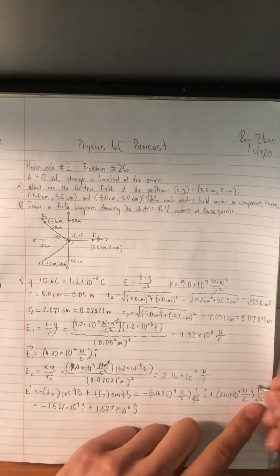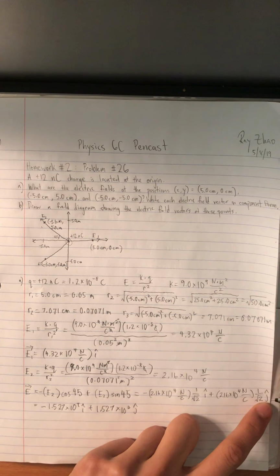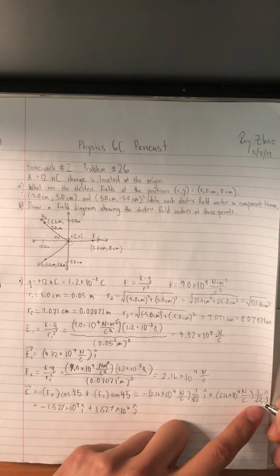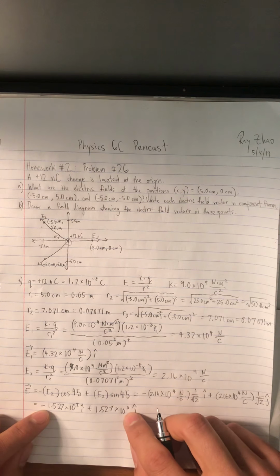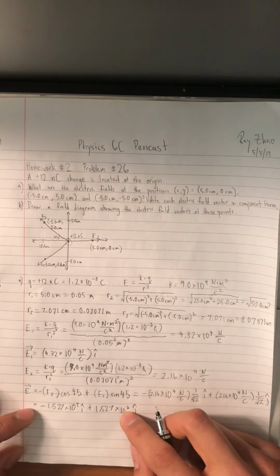The j hat indicates that it's the y direction, and the positive shows that it goes in a positive y direction. So here we have our electric field vector for the second position in component form.